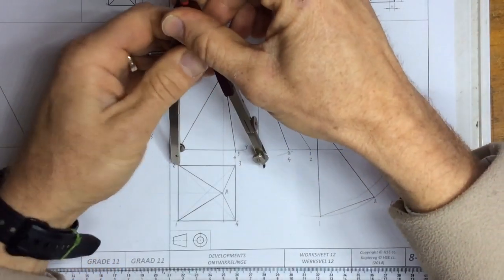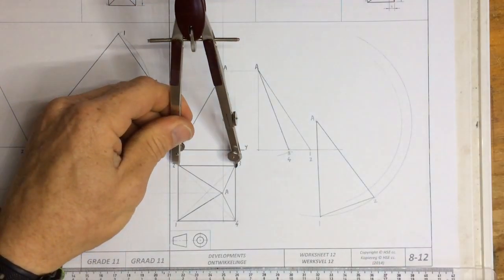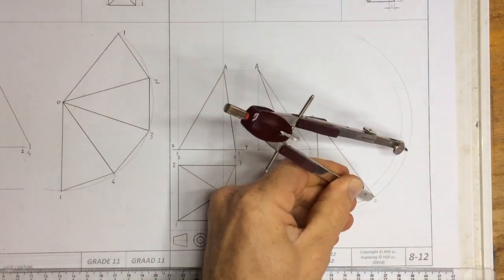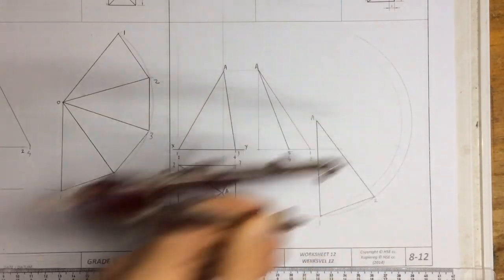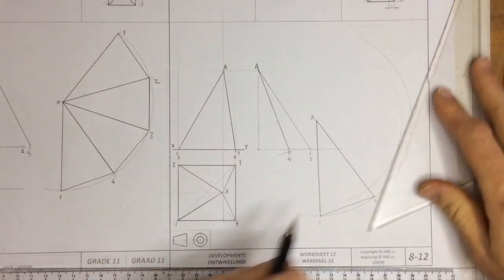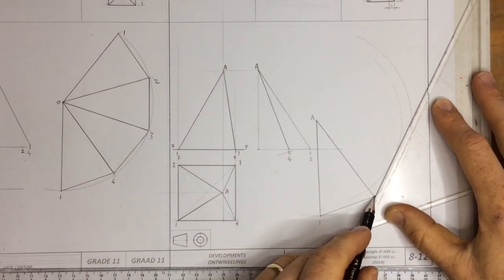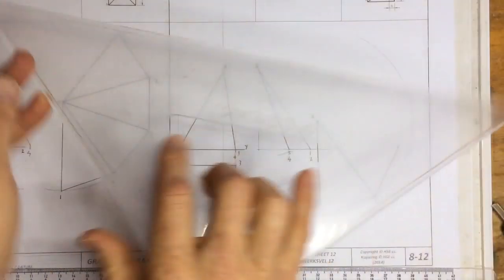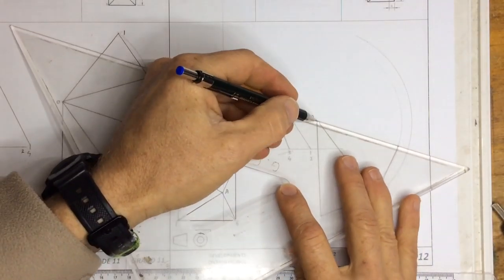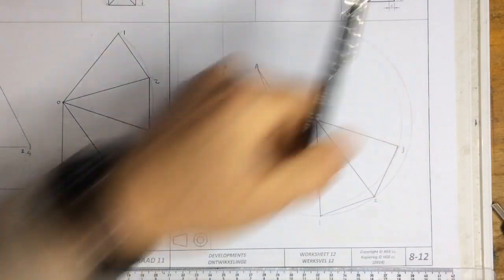That is a true length over here. I'm going to take my true length of 2 to 3, place it at 2, and arc off on there in order to get 3. I can draw in that line over there, and I'm going to label that 3.